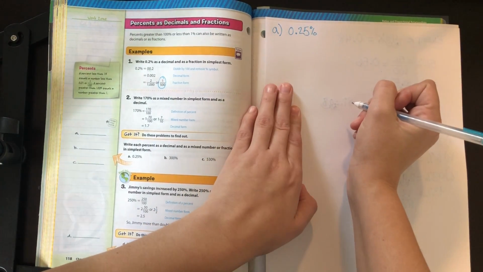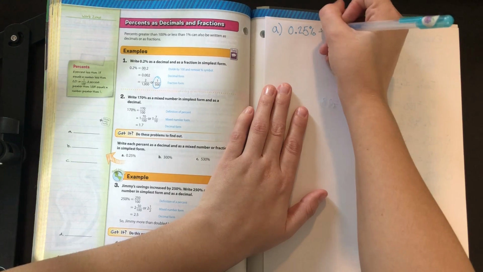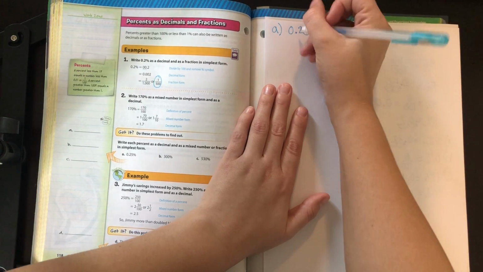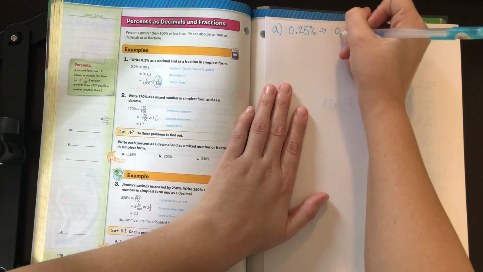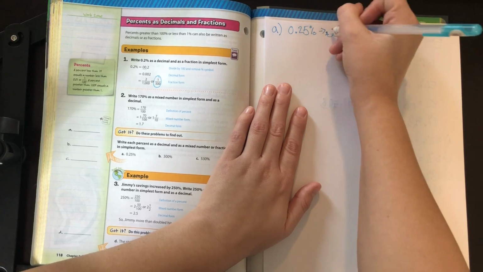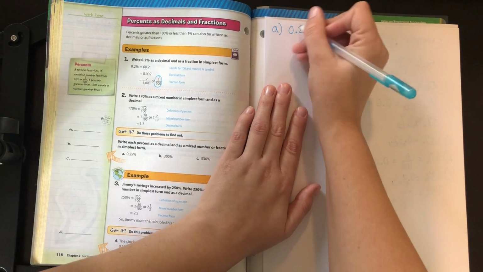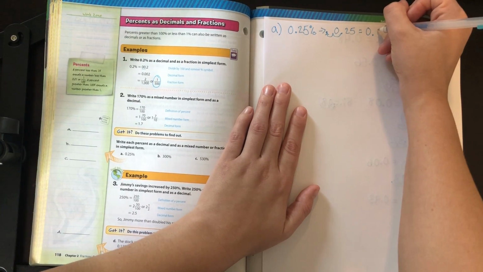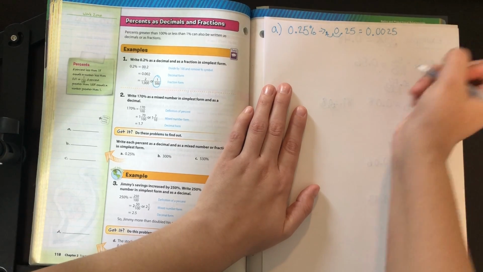0.25%. So to write that as a decimal, we're going to drop the percent sign and we'll move the decimal point 2 places to the left. 1, 2. So that means that this percent, 0.25% in decimal form is 0.0025.